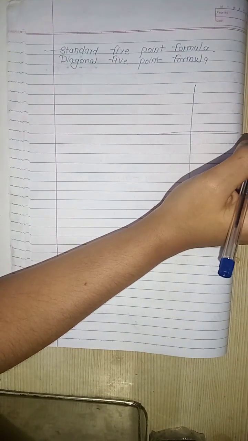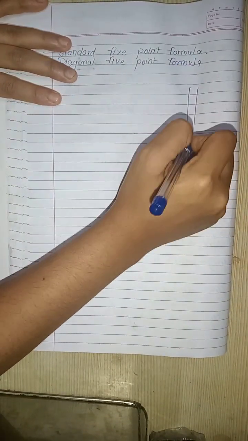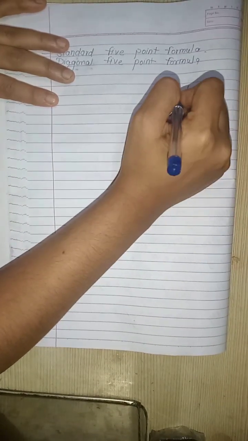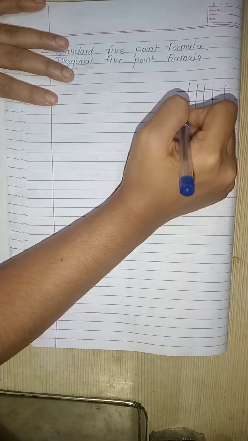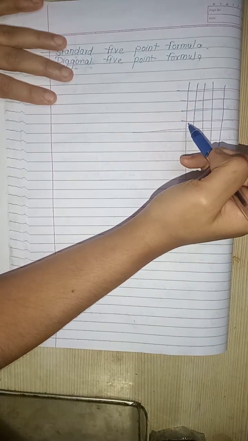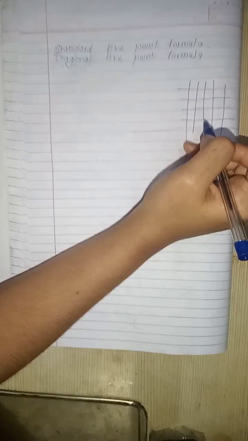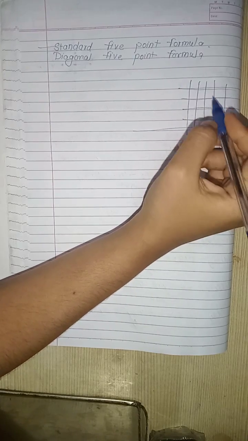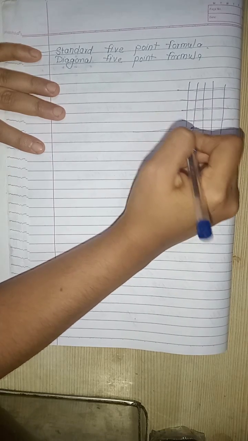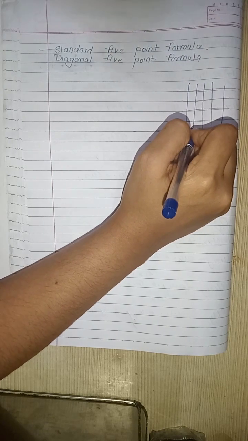First is this. So if you draw one grid, that means if you have the equation and you divide this xy plane with the help of lines along the x-axis and y-axis into some rectangles, these points are known as lattice points or mesh points, and another name is grid points.